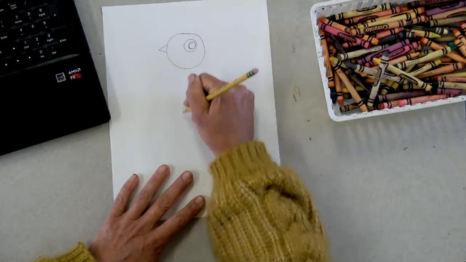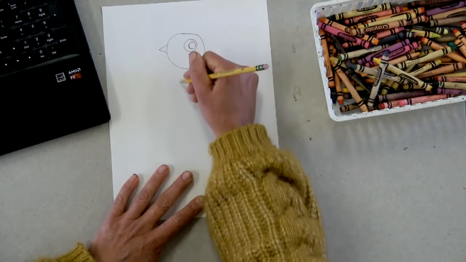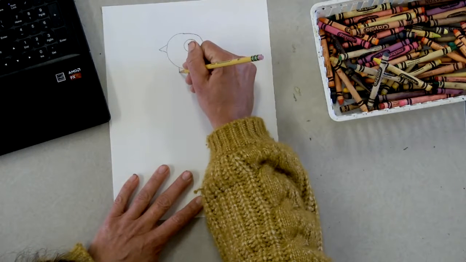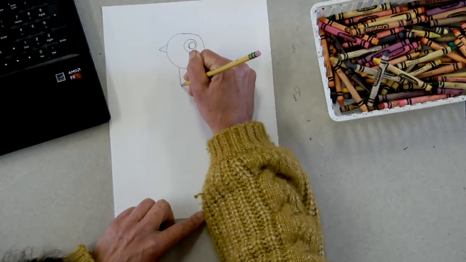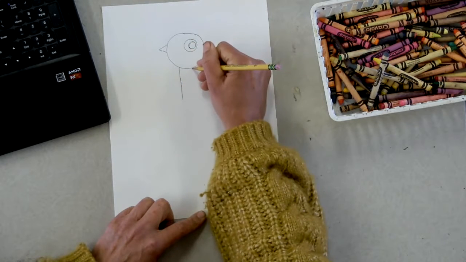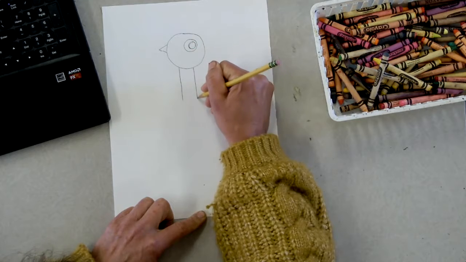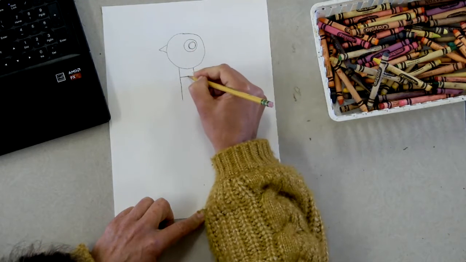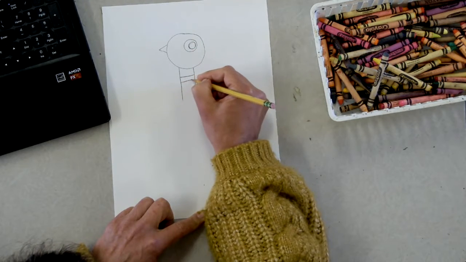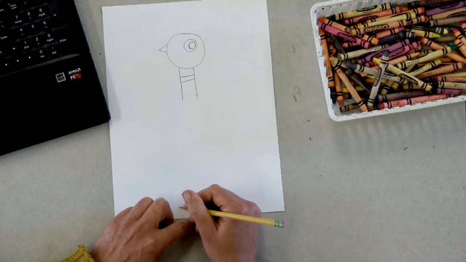All right, the next thing I'm going to do is draw a rectangle. The pigeon has a nice long neck. So just like that, there's my pigeon's neck. And he has this little band that goes across it, just like that.